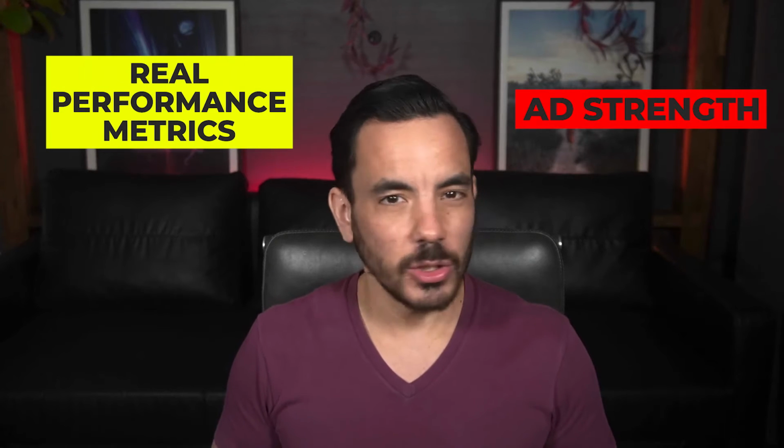But Google isn't always right. Look at ad strength if you don't yet have a lot of data, but when you do, you should judge ads on real performance metrics, not ad strength.